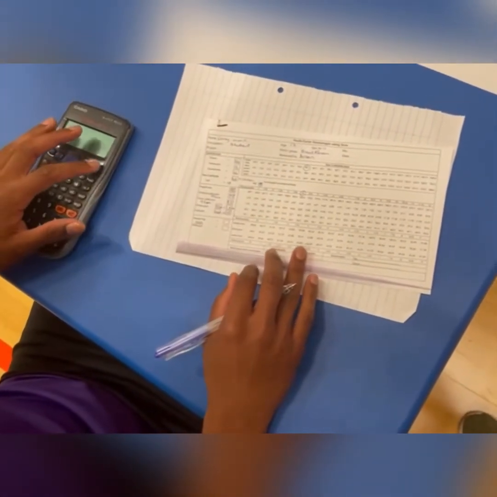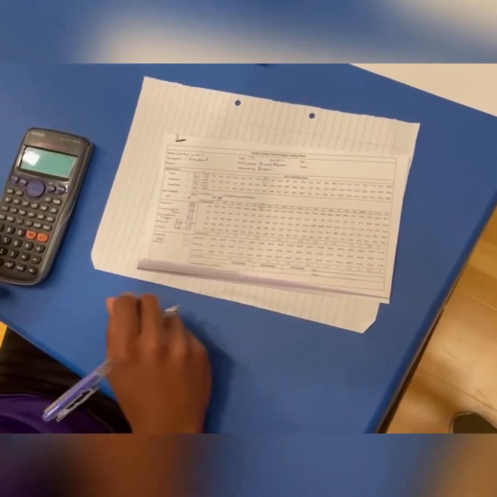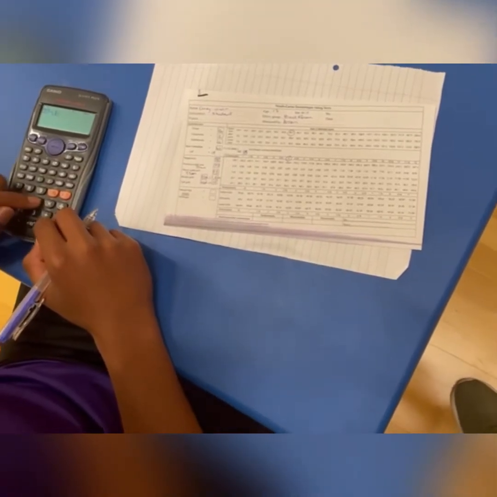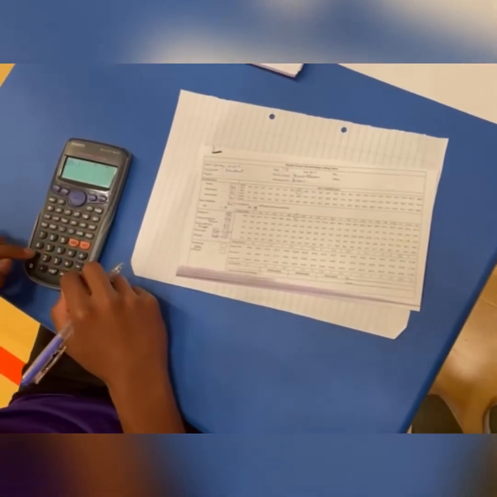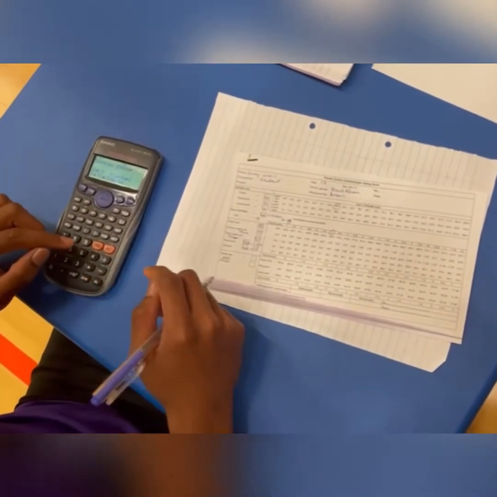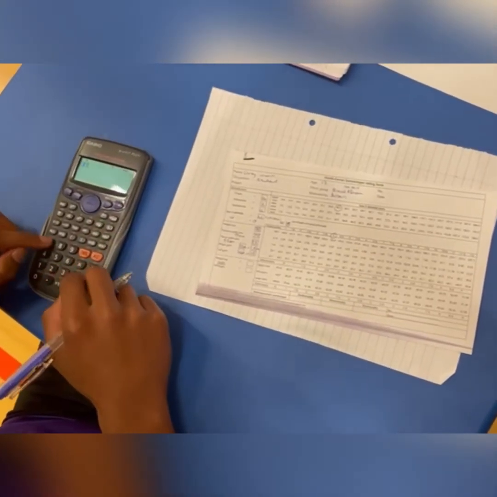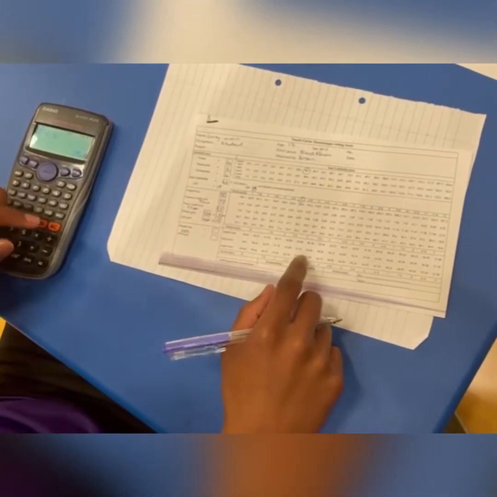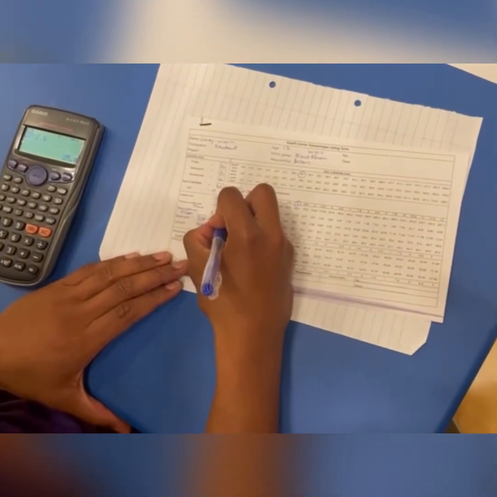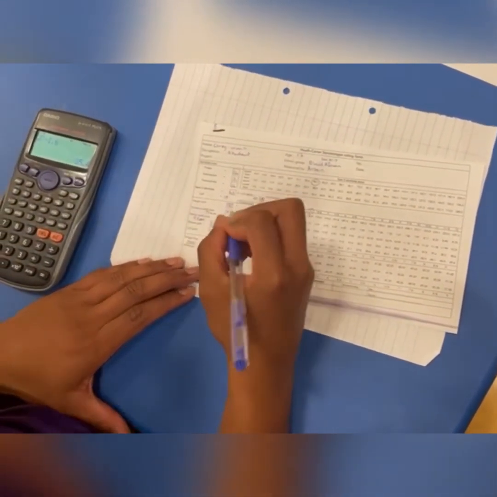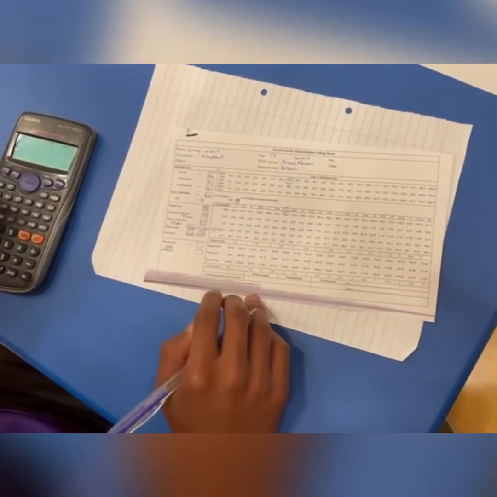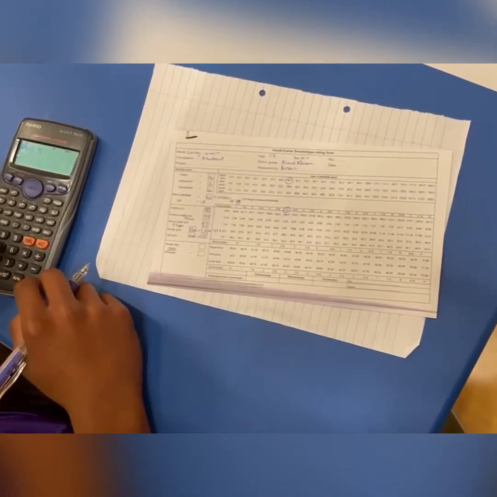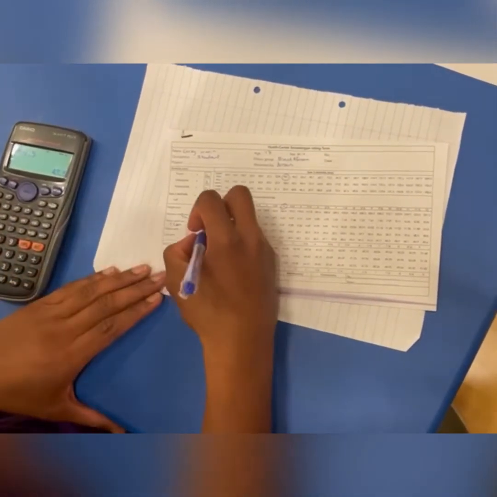To find out the final bicep girth, you have to do 37 minus 1.6, which is 35.4. And you have to do the same for the calf girth, which is 45 minus 1.5, which is equal to 43.5.